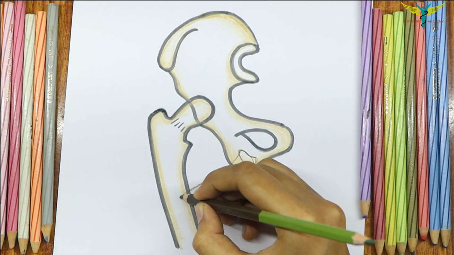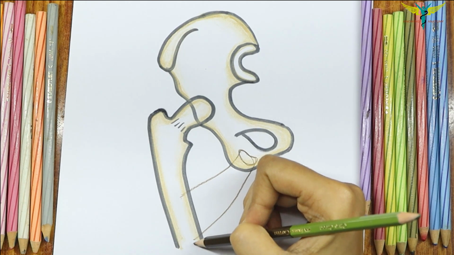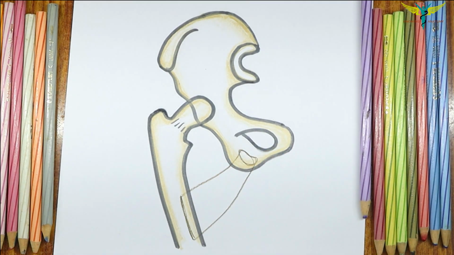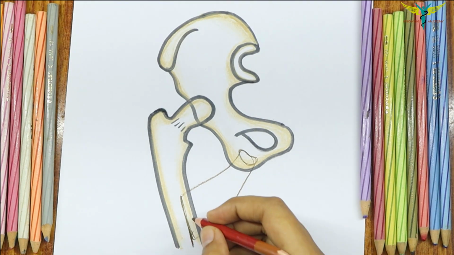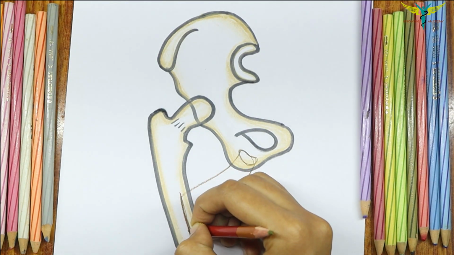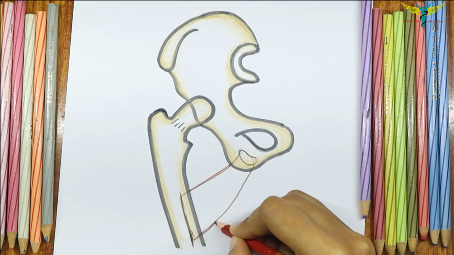That is the line extending from the lesser trochanter to the linea aspera and into the upper part of the linea aspera. We will talk about the linea aspera in the upcoming videos. So this muscle is the adductor brevis.